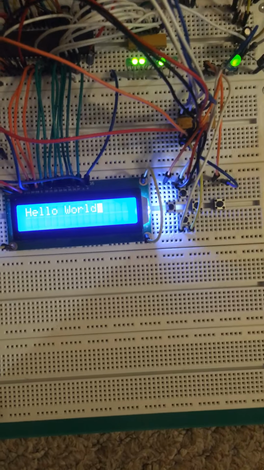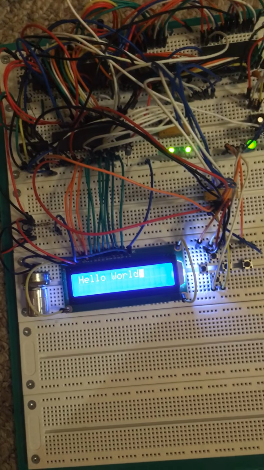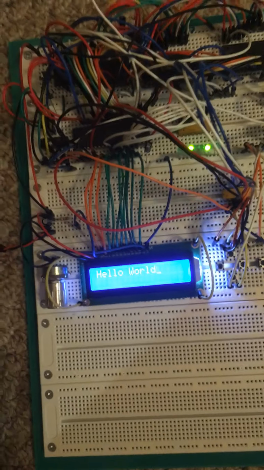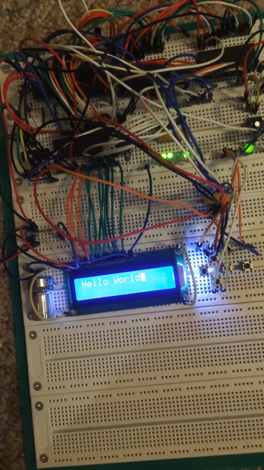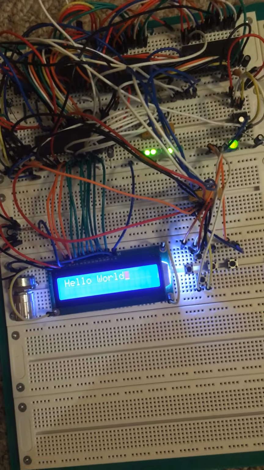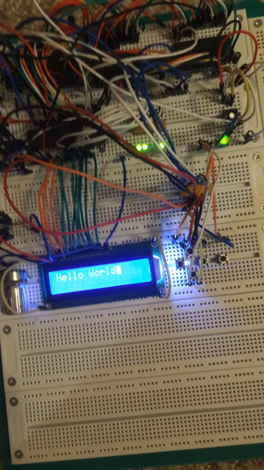And the way you would basically have to do that is, if the number is between 0 and 9, you would just have to add the value of ASCII 0. And then if it was higher than 9, let's say the value was an A, then you would have to add the ASCII value of A, which is, I believe, hexadecimal 40.